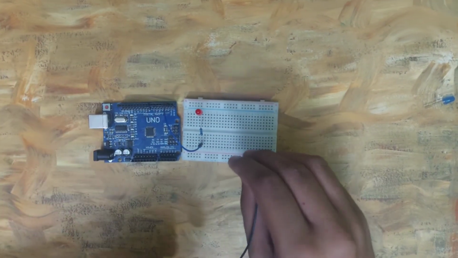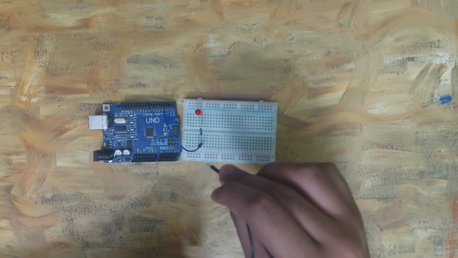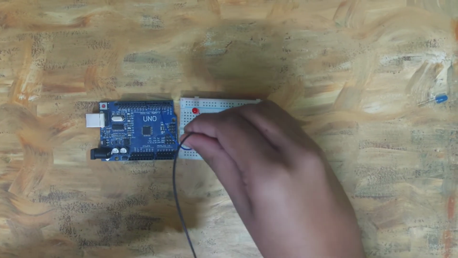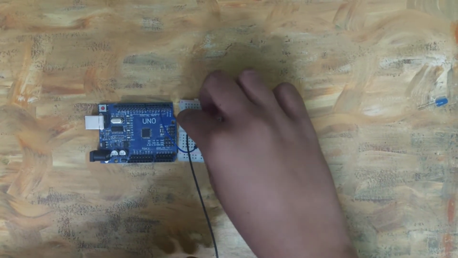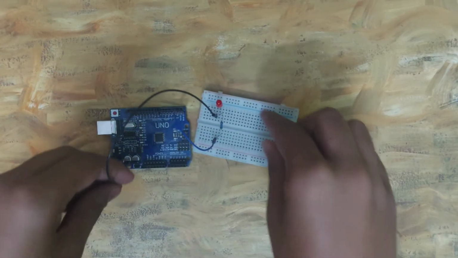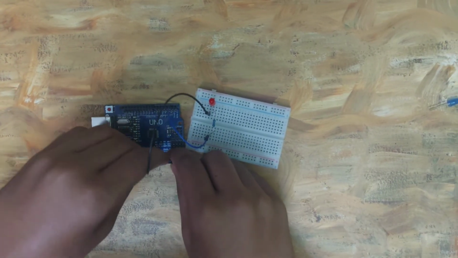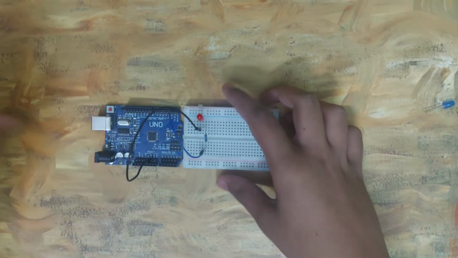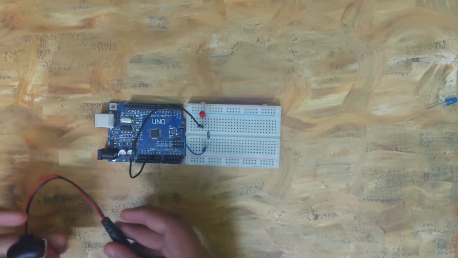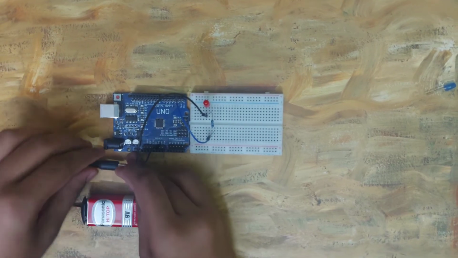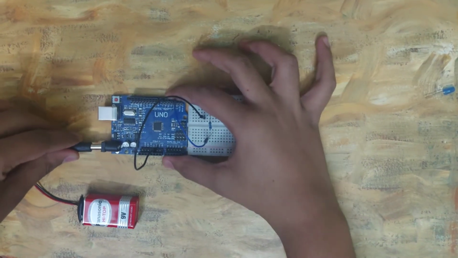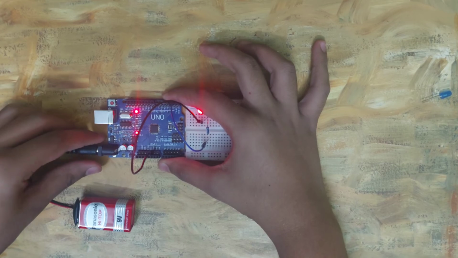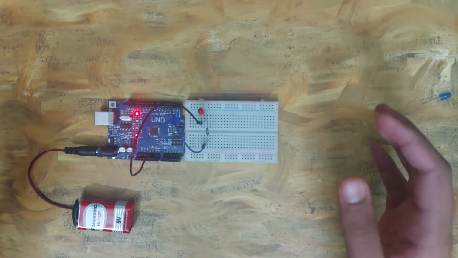Now take the second wire and connect it to the GND ground pin of the Arduino. Now take the battery and the battery cap and connect it to the Arduino Uno board. And now the circuit is complete.